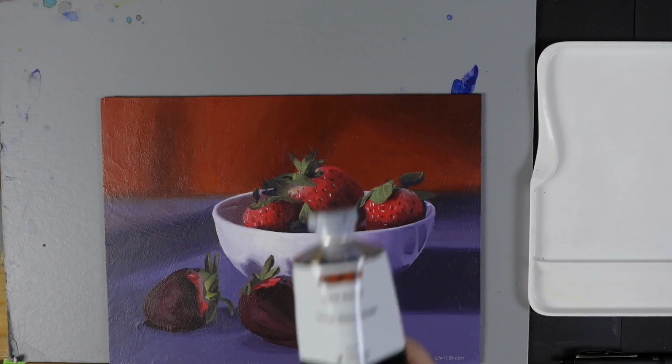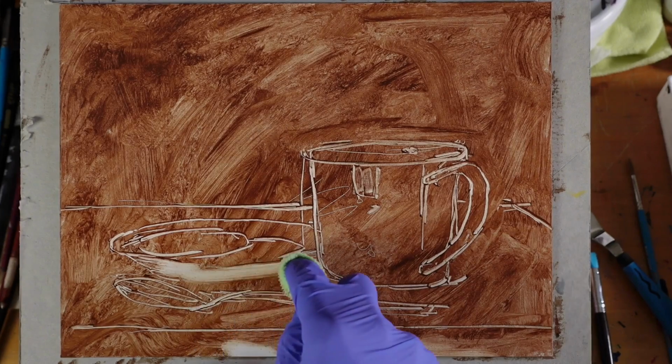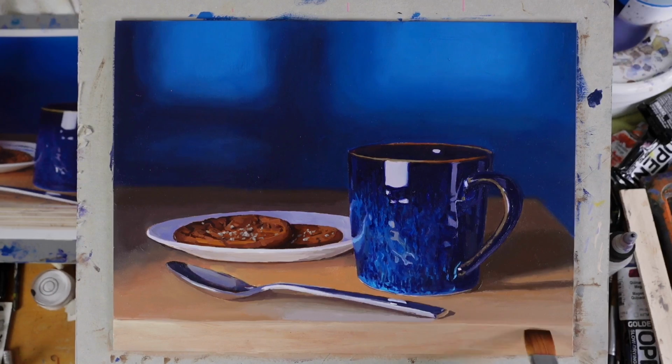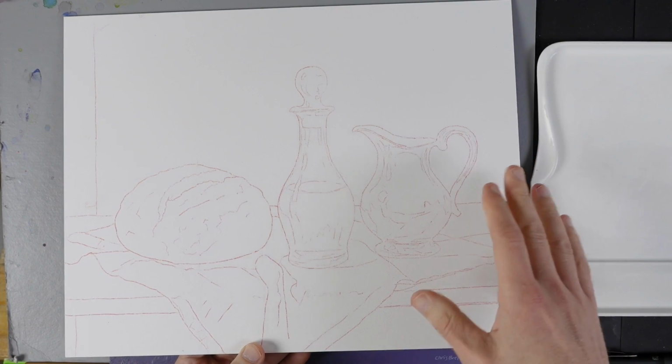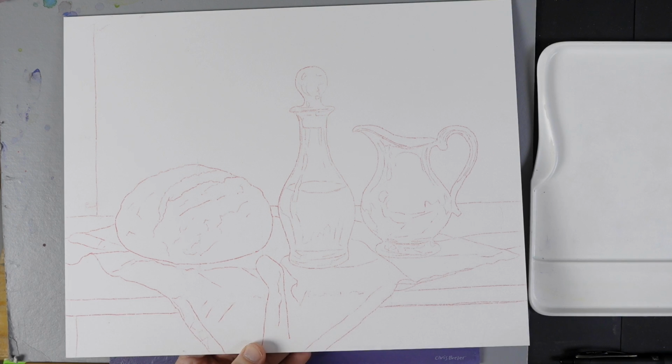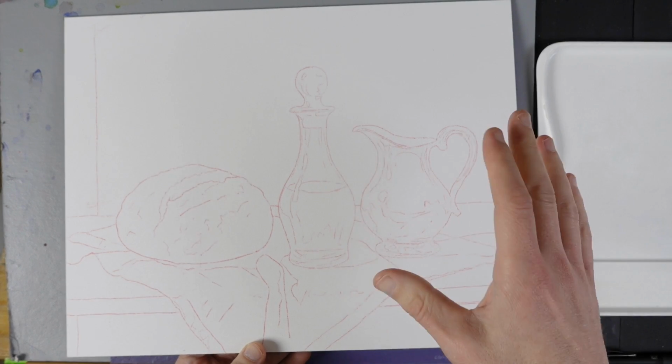I also sometimes tone the canvas with like a burnt sienna before I get started. I did that in my video of the cookie with the coffee mug. But for this painting, I figure if I were to do any of those things, it would obliterate this drawing, and it also just makes it faster. I'm not going to tone anything, I'm just going to go right into it with the paint.